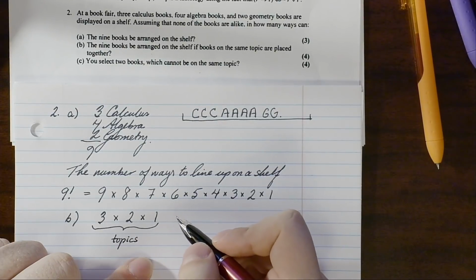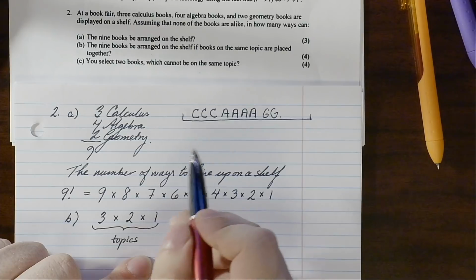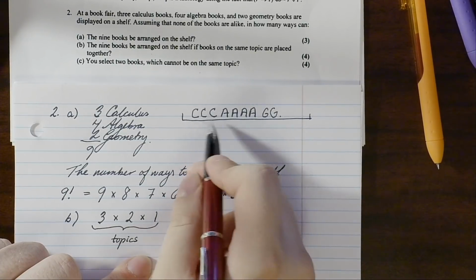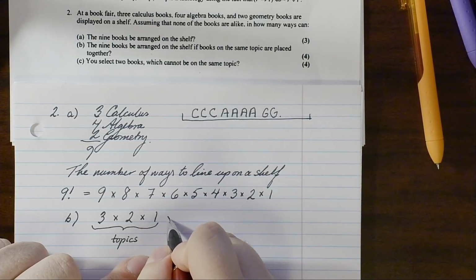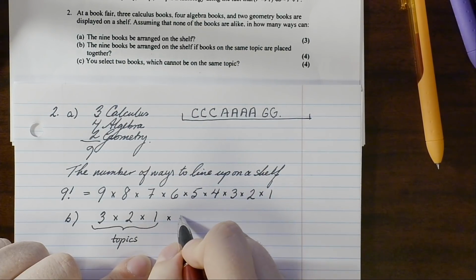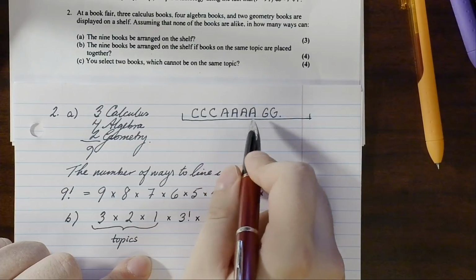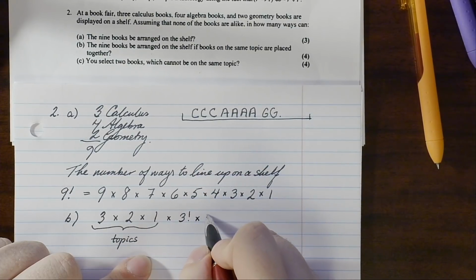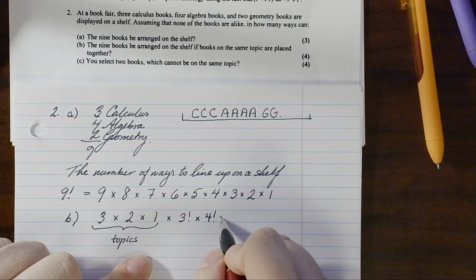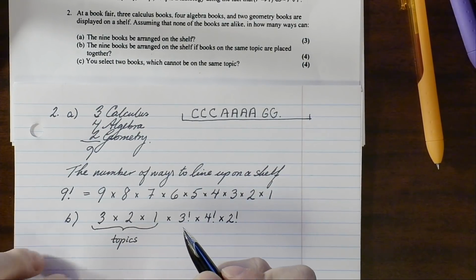Then for the next one, you can change the order. Inside of this, I have 3 of them, so that will be 3 times 2 times 1. So for the calculus books, I have 3 factorial. There's 3 factorial ways I can permute them. Inside of the algebra, I'll have 4 factorial. And then lastly, I'll have 2 factorial for the geometry books.